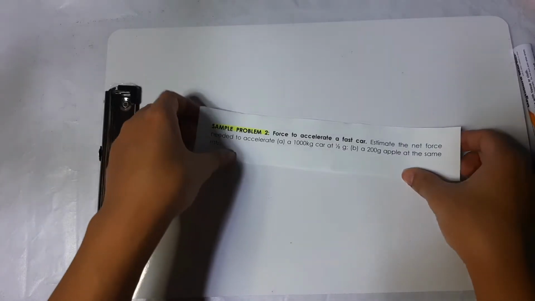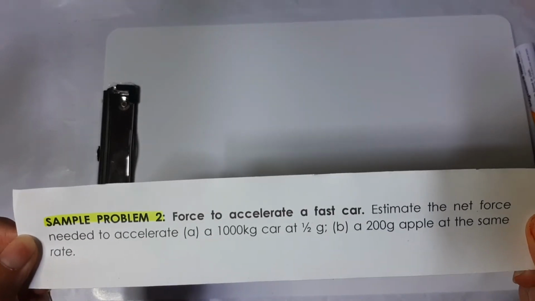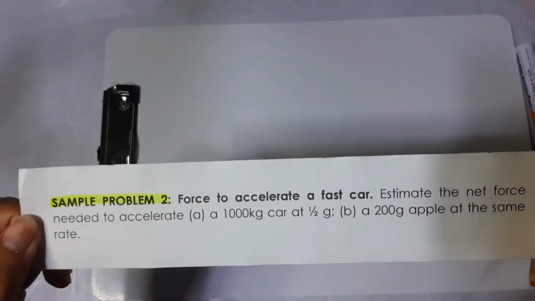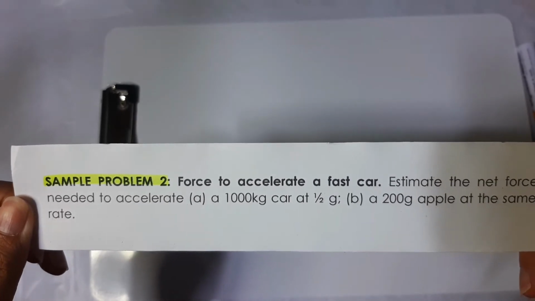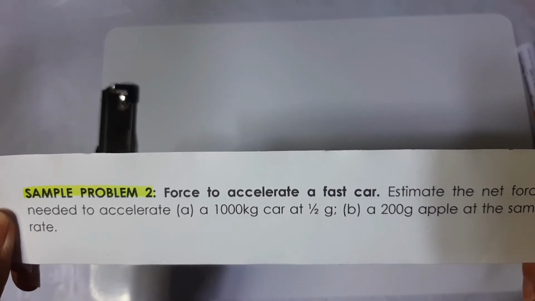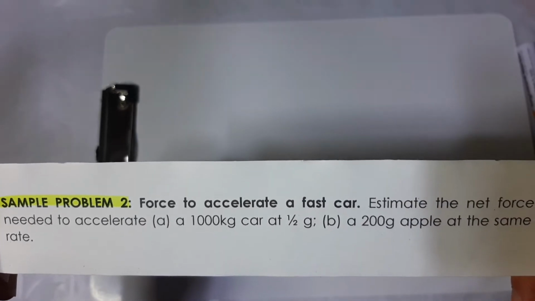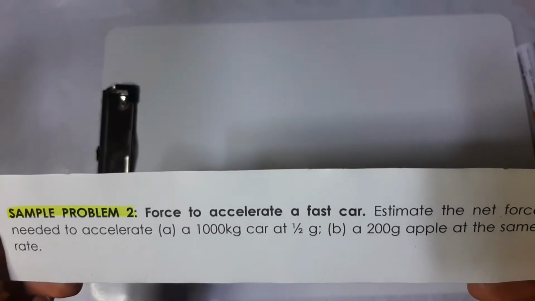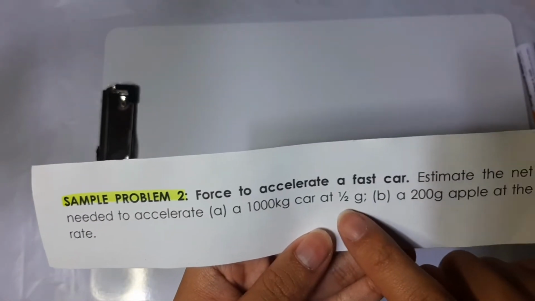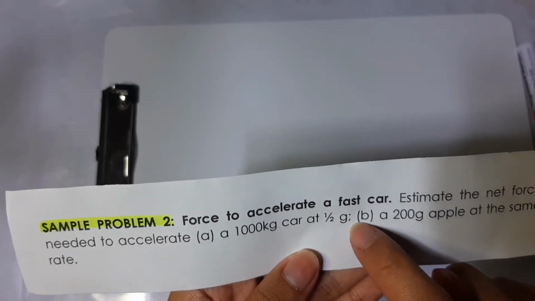Now, we have here our second problem, a force to accelerate a fast car. Estimate the net force needed to accelerate a 1,000 kilogram car at 1/2 g, and B, a 200 gram apple at the same rate. Okay, so the 1/2 g here, this is not grams, it is gravity.